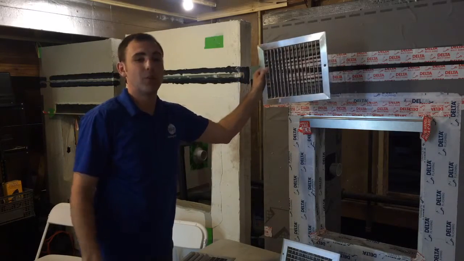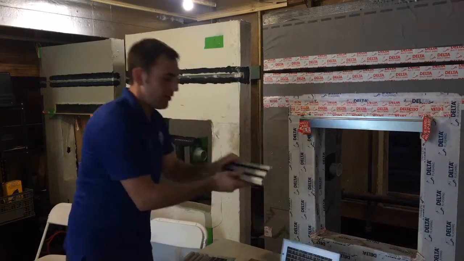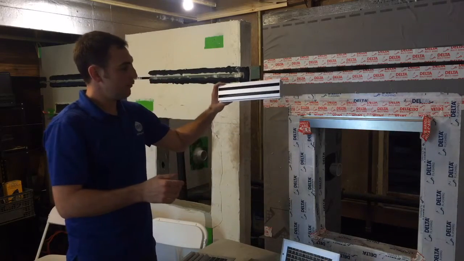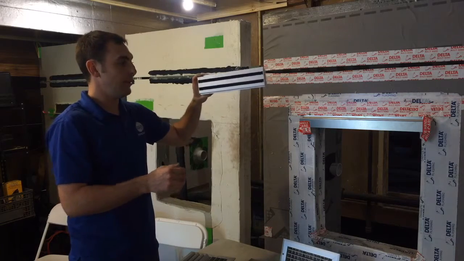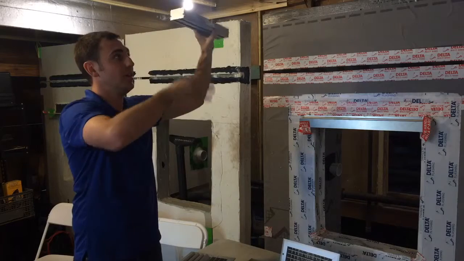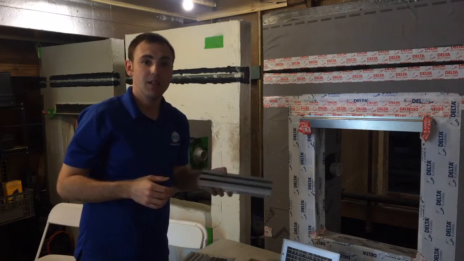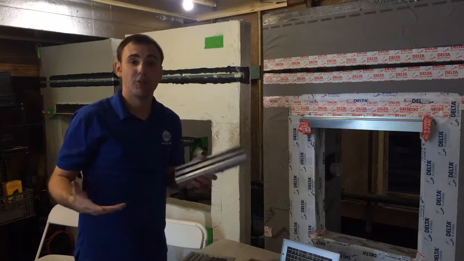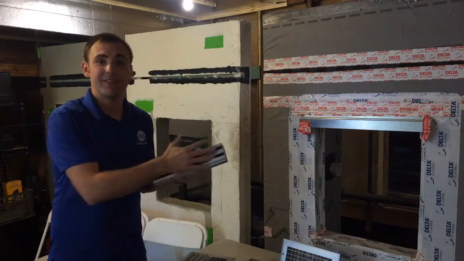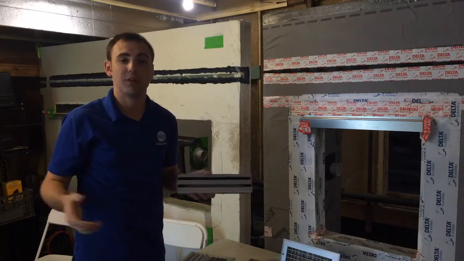So that's what this one would be used for. Another example here are these slot registers, and these typically get mounted in the ceiling and then just let air out through these small slots. This is very aesthetically pleasing. And your HVAC installer will know the different resistances and what size grill to put in for your particular project.